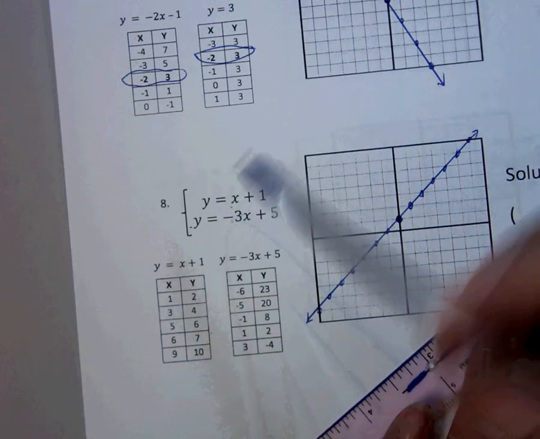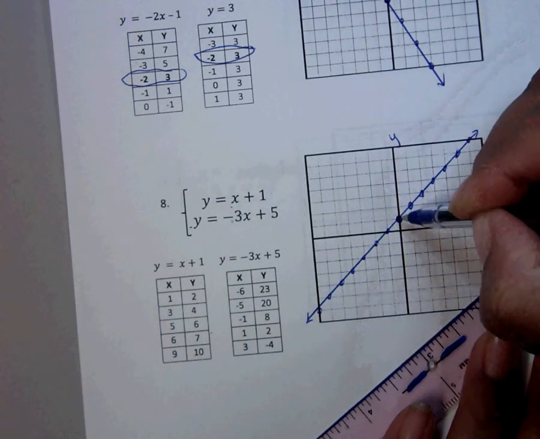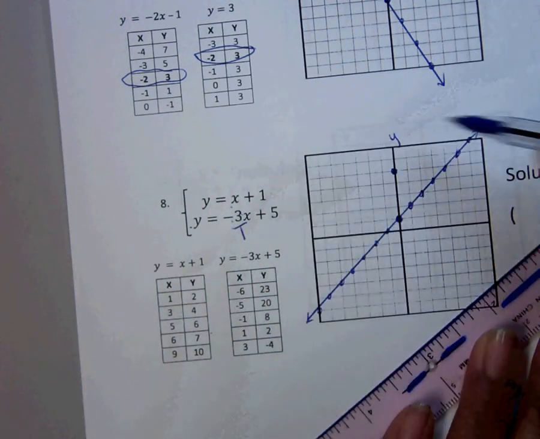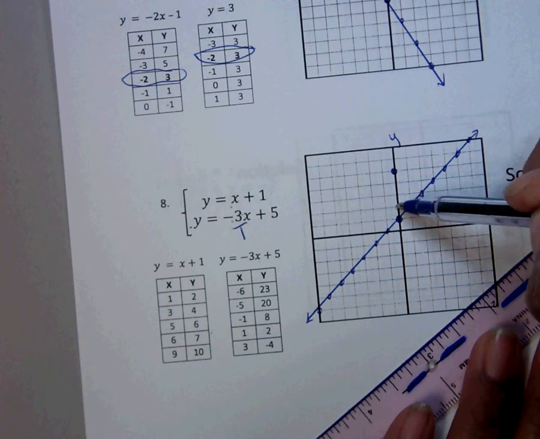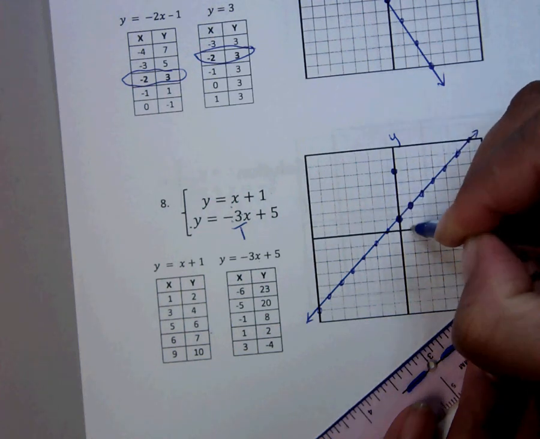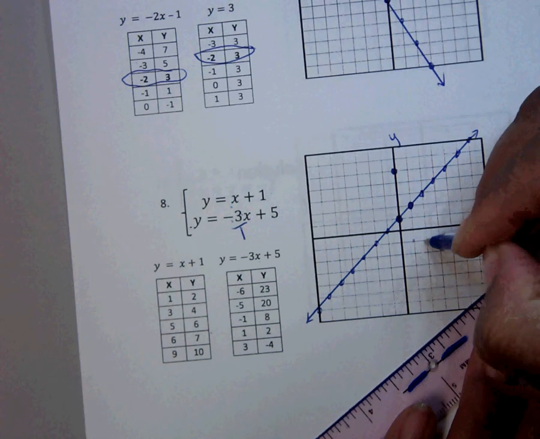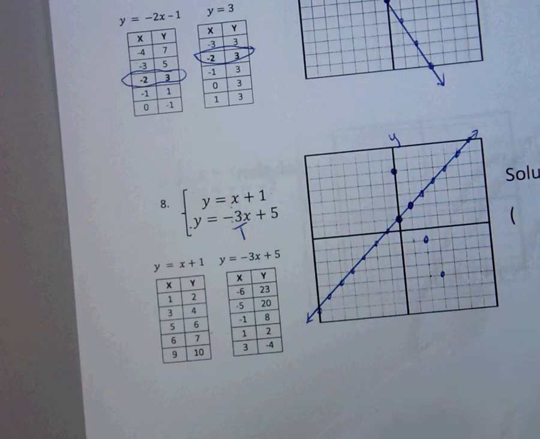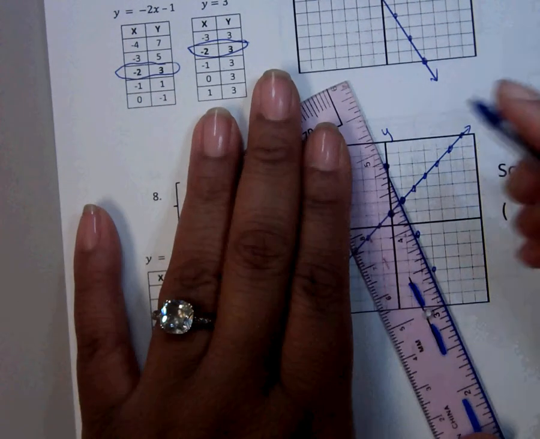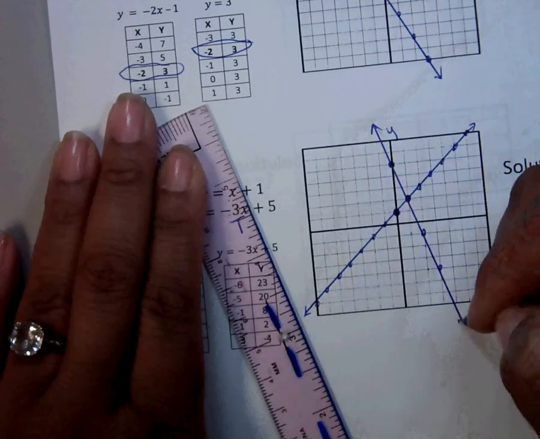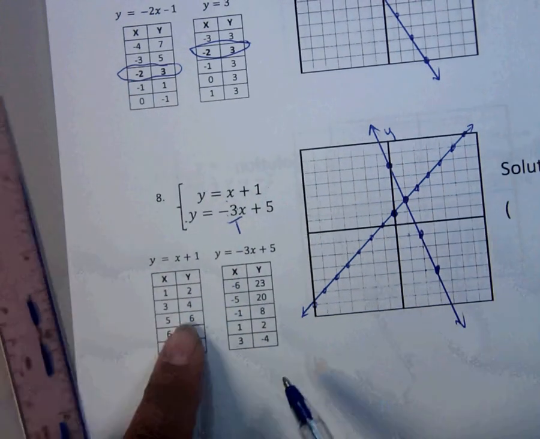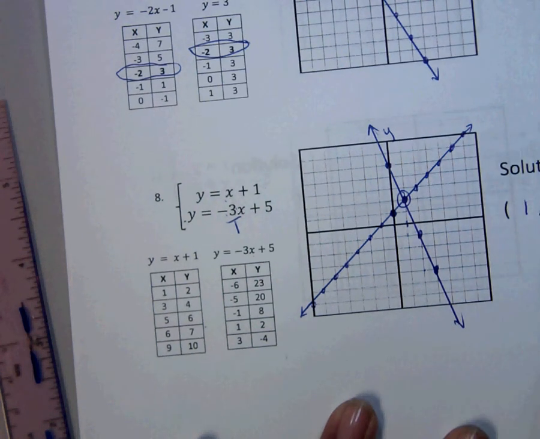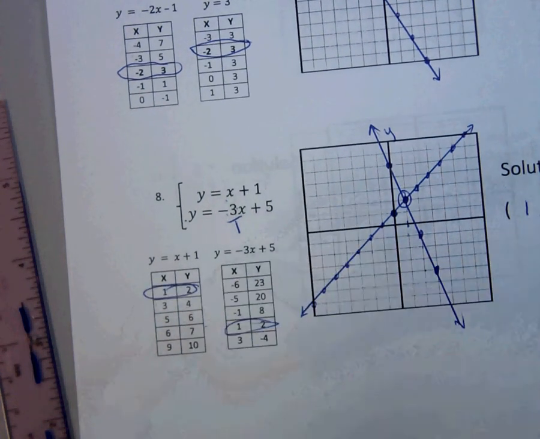Okay, second equation, go to 5 on the y. 1, 2, 3, 4, 5. And put this over 1, so we're going to go down 3 and over 1. Down 3 and to the right 1. I should be saying right and not over. Connect with the straight edge, and you should see that the solution is 1, 2. And the table proves that to be true.